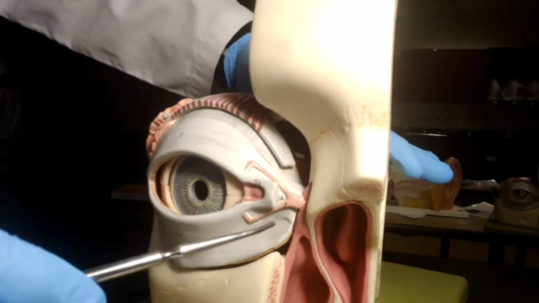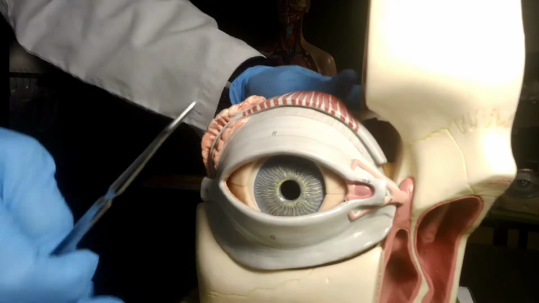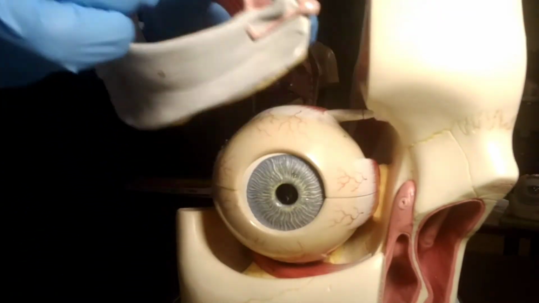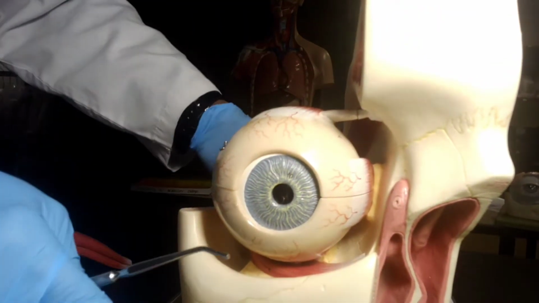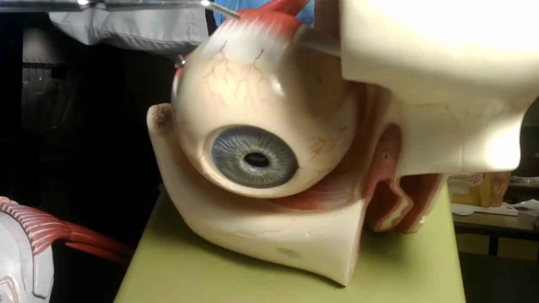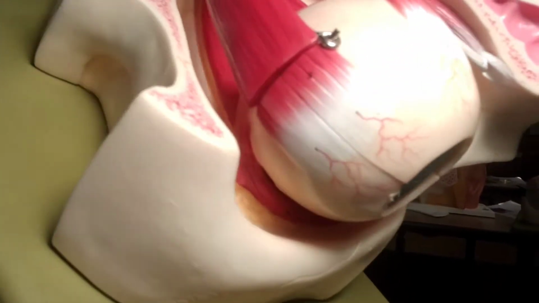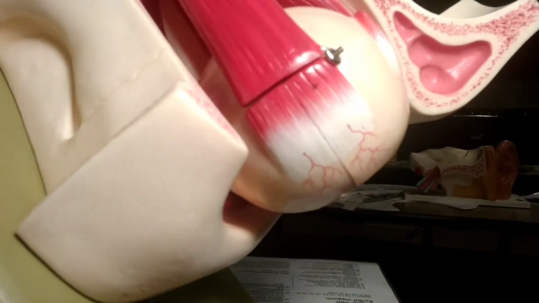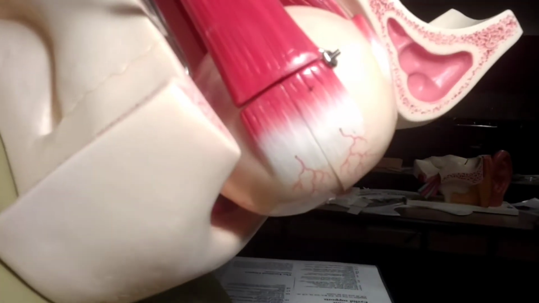You won't see it from here, but on the other side, if we take this out and lift this a little bit, tip it over, this is going to show you the tendons of the superior rectus muscles. While here, if we go this way, we're going to see the tendons of the inferior oblique muscle right here.